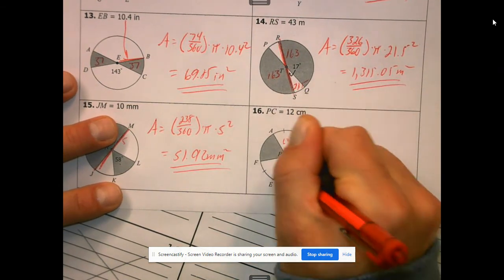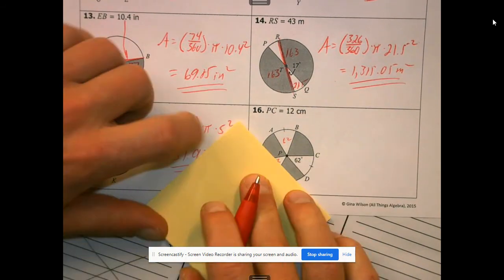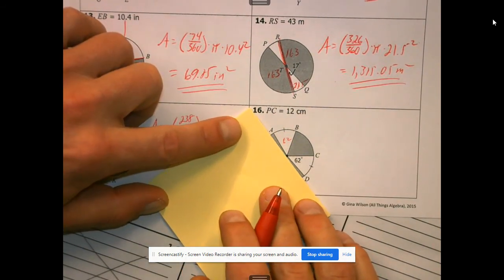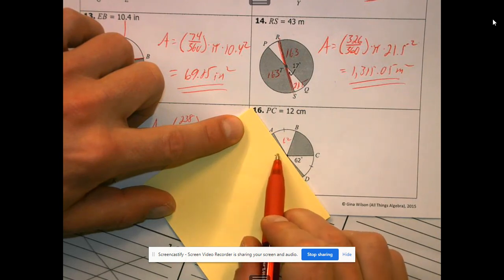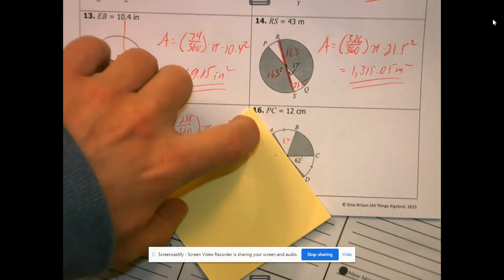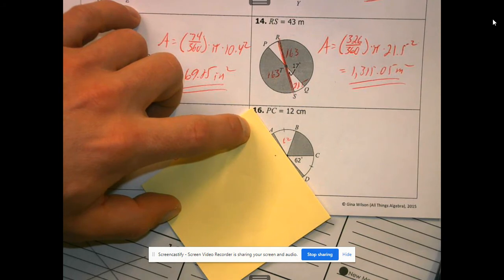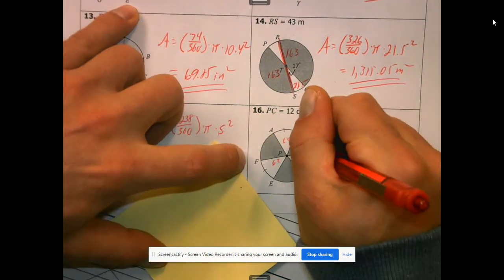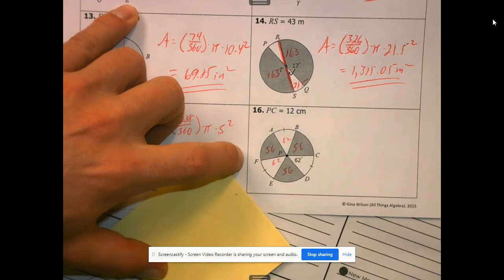All right, 16, last one. All the whites are 62 because they're all congruent, right? So let's do this. Straight edge. Take 180 minus the 62s. If I do that in my calc, 180 minus 62 comes to be 56. So all the shaded ones are going to be 56.